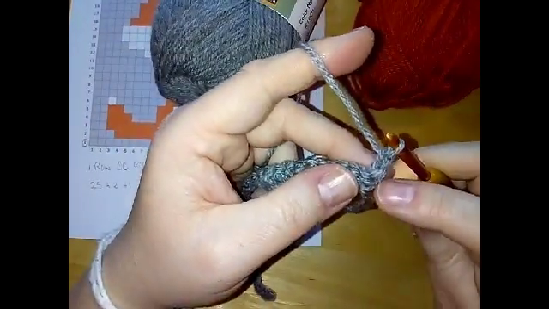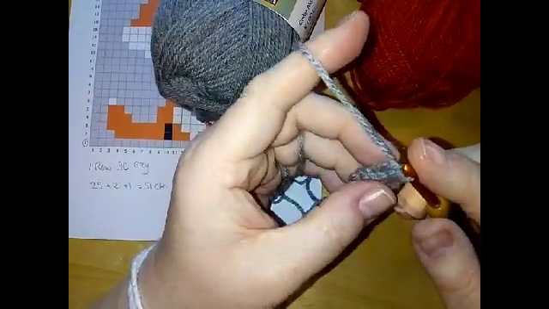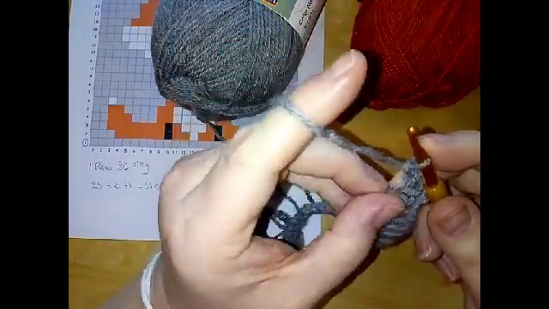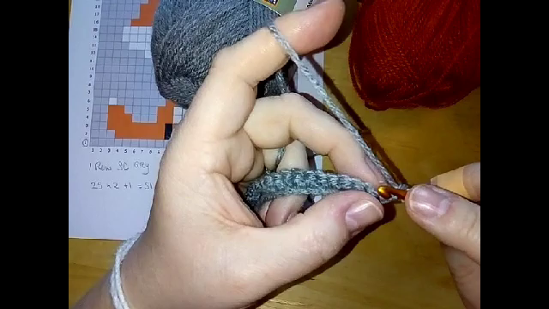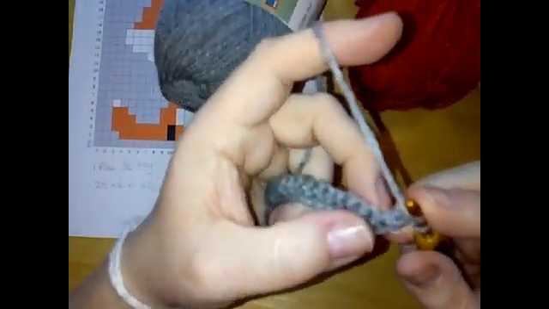Now I have got a slightly odd looking end here because I needed to add a single crochet to the end of mine. I didn't count enough chains. So a chain 1 at the end of each row and turn, and then we're going to do our first bobble in the very first stitch.